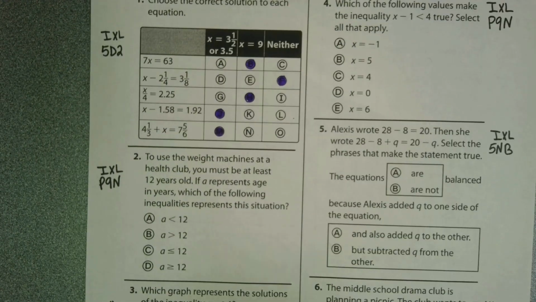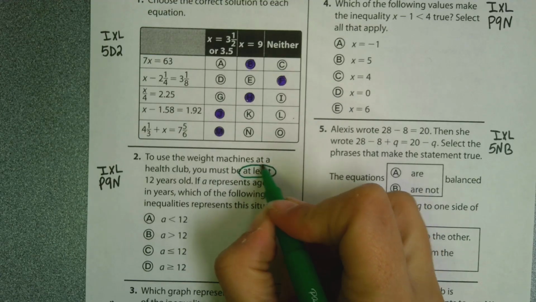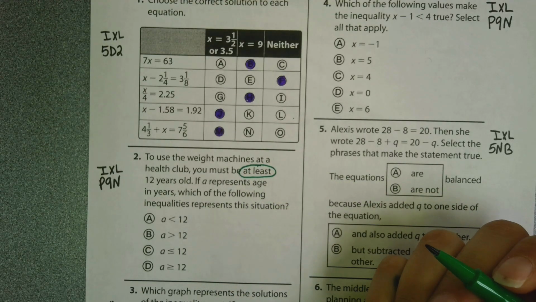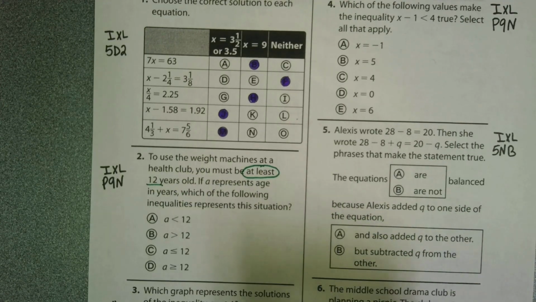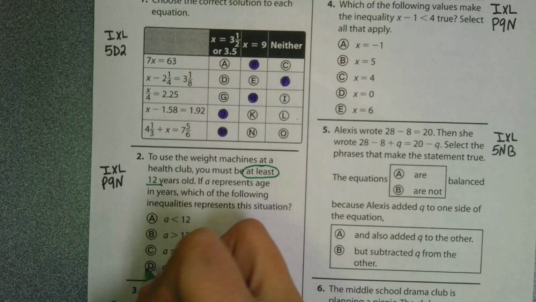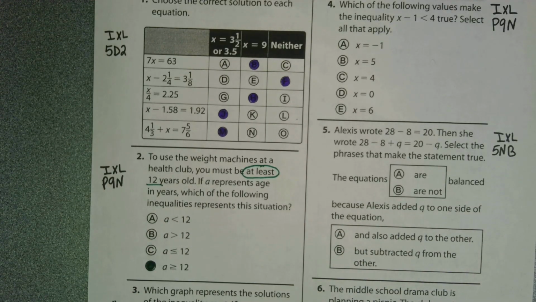Okay, I'm going to go back to the test now. Number 2, it tells you to use the weight machines at a health club, you must be at least 12 years old. So I'm saying at least. If A represents age in years, which of the following inequalities represents the solution? If you can be at least 12, that means you can be 12 or you can be older than 12 to use the machine. So that's going to be D, which is greater than or equal to.